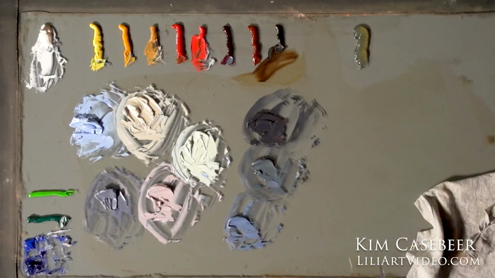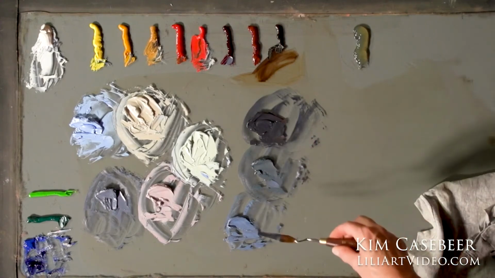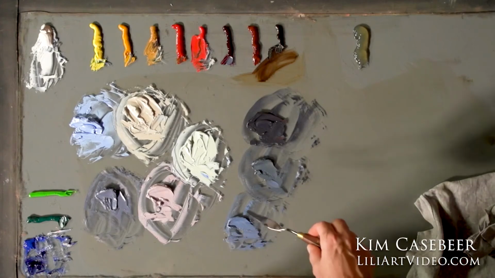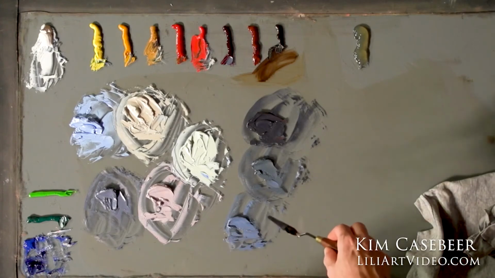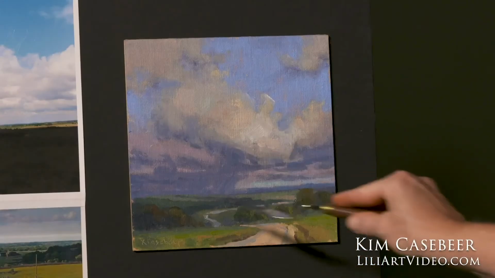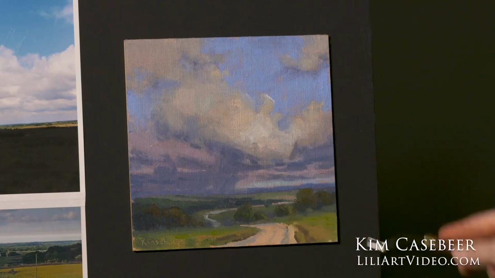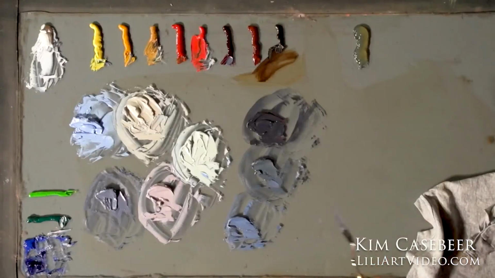So now I have the 3 darker values for the land, and it's time to mix the ground plane, the highlights in here and this shadow area in the middle, and then this front area that's really in light.